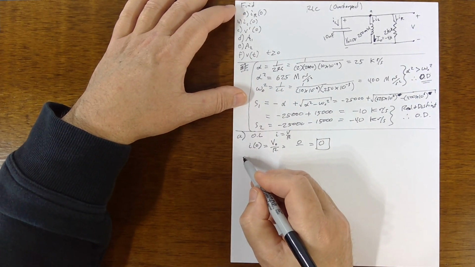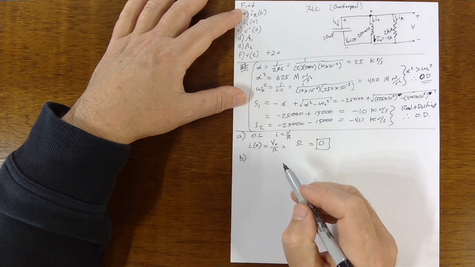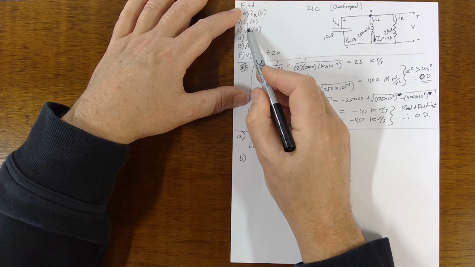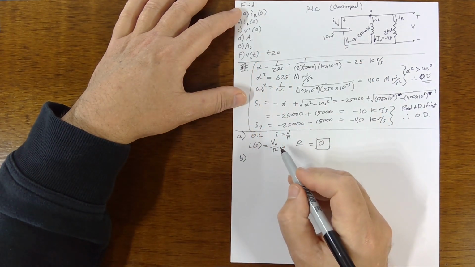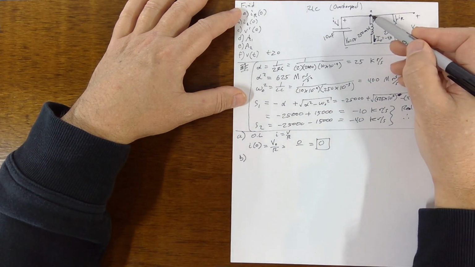And part B, we want to know what is the current in the cap at 0. We could sum the three currents.